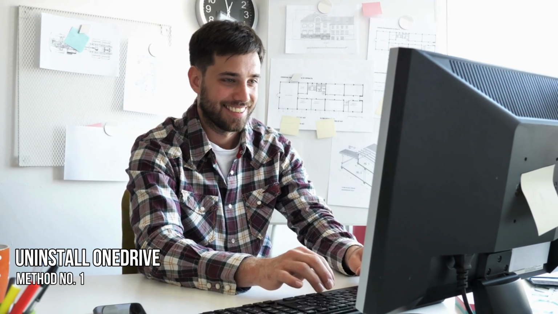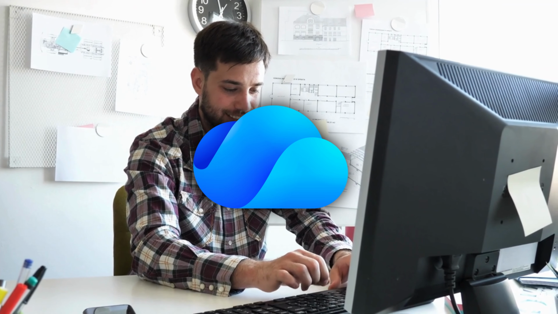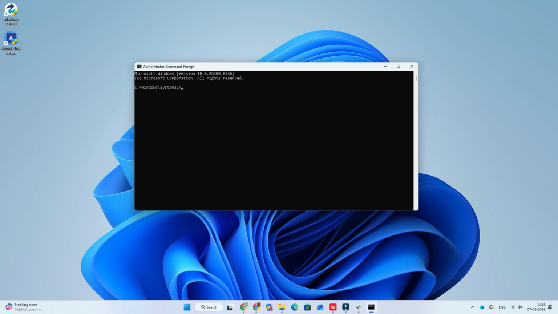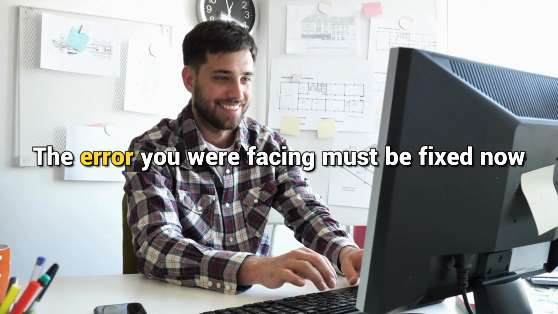Method 1. Uninstall OneDrive. There are two ways by which one can uninstall OneDrive on Windows. If you are using Windows command prompt, follow these methods. Run command prompt with administrative rights. Execute this command depending upon the architecture of OneDrive installed on your computer. Get the latest version of OneDrive from the official server and run the executable file. Go through the setup of OneDrive and the error you are facing must be fixed now.